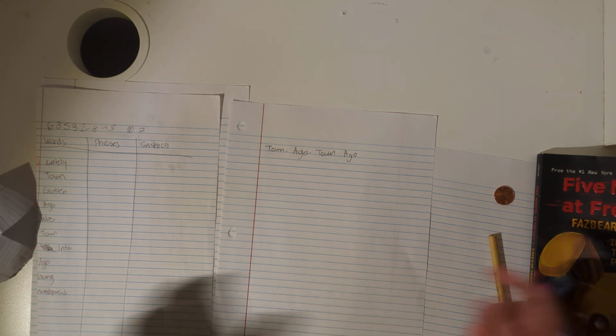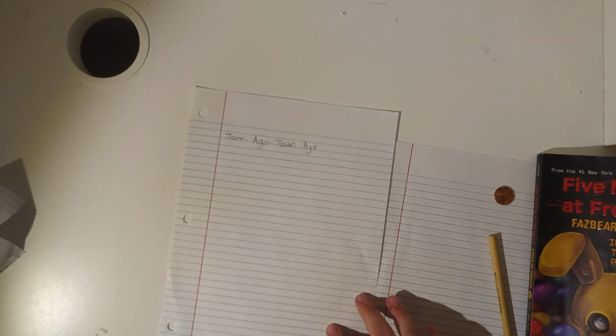So yeah, that is how you go about using this instruction manual. Yeah, thank you.